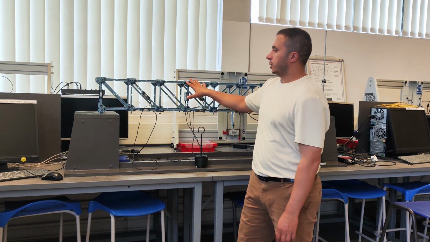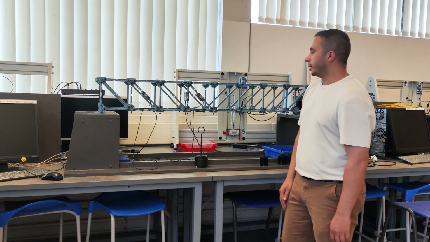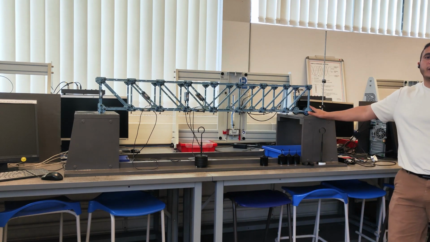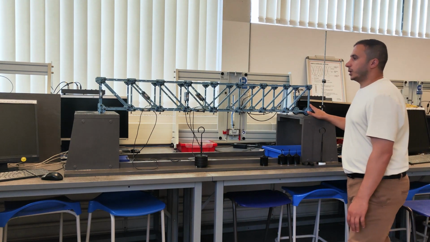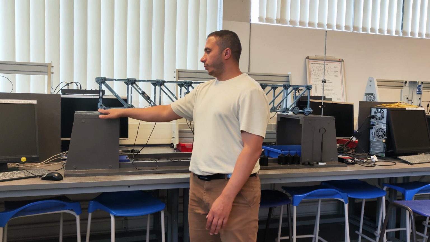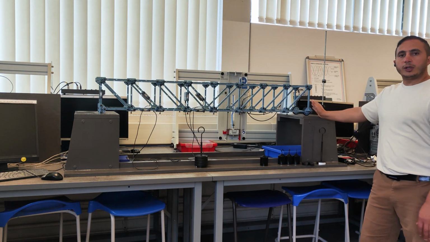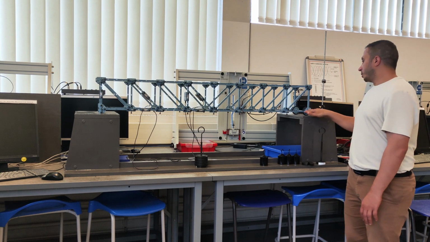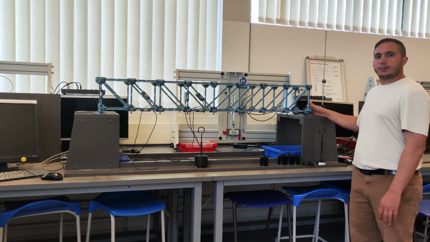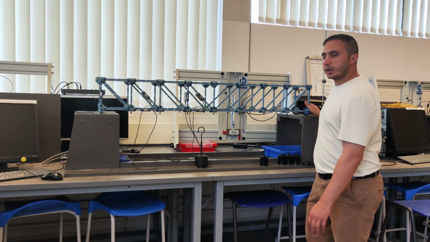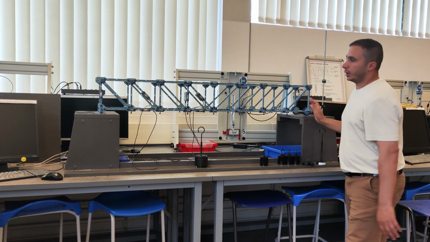Looking at the truss, we will see that it is fixed from one side and free from the other side. That means we will have reaction forces acting vertically and horizontally at point A here, and at the end we will have only vertical forces because the horizontal one doesn't exist. The truss is free to move horizontally.